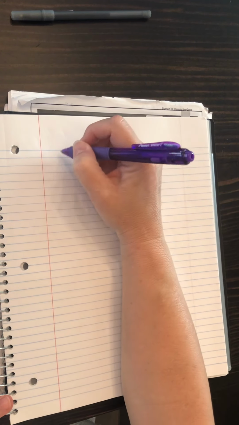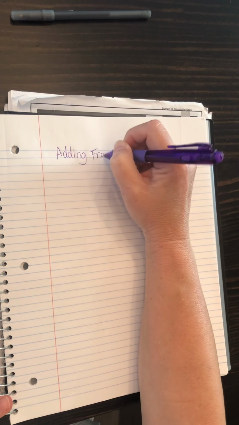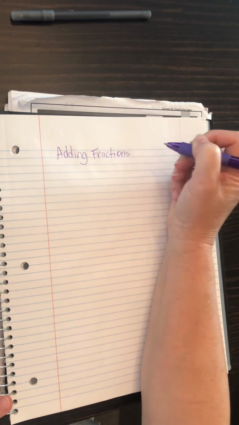Hey guys, today we're going to review adding and subtracting fractions. First, we're just going to do adding fractions. We're going to review what we know about adding fractions.